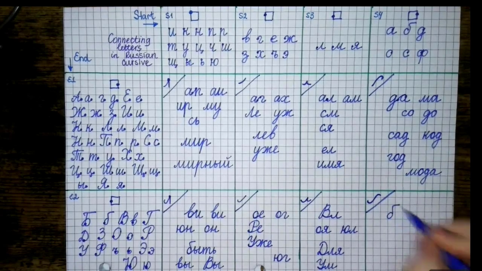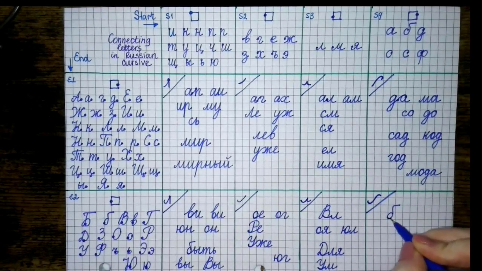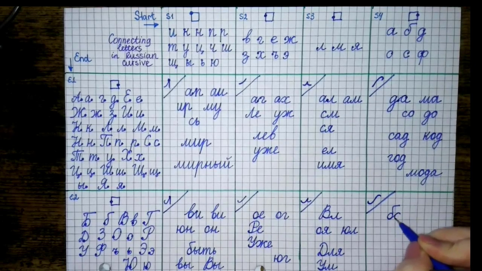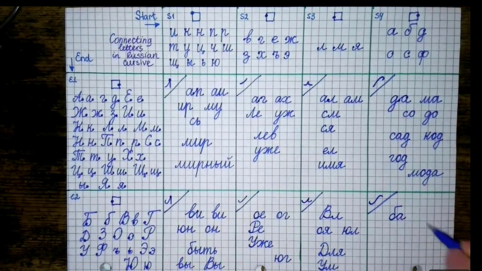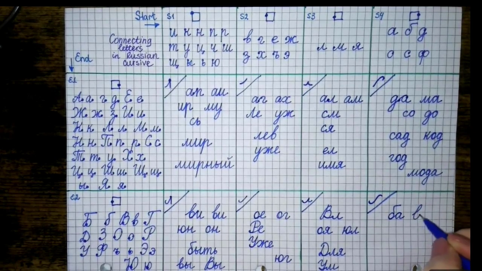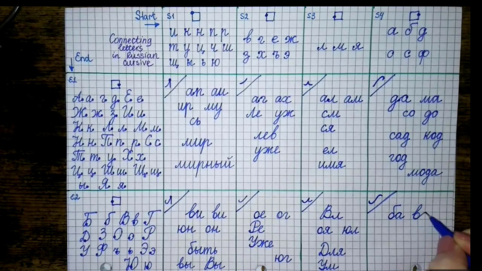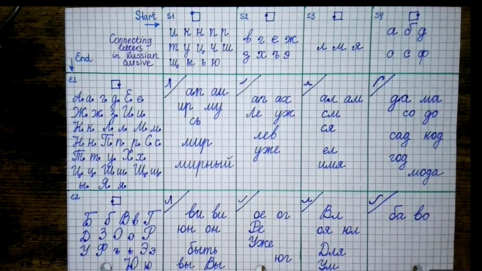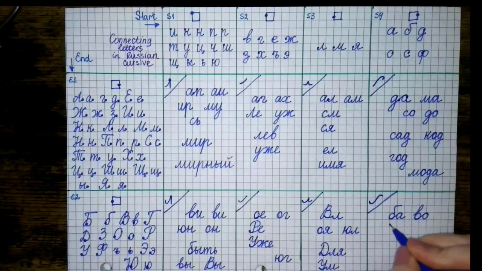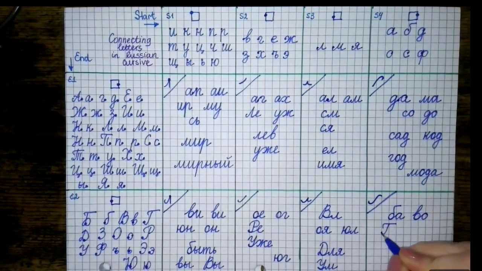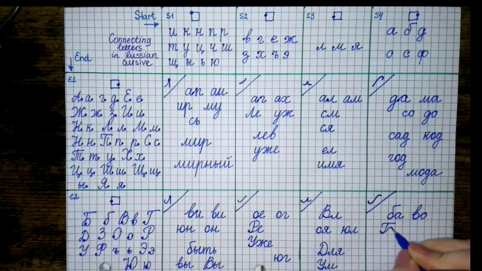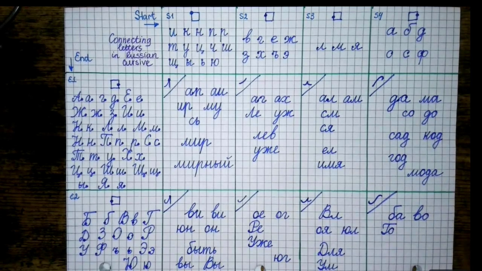So we have В, we go back, we trace the curve, we trace the curve, and here we have our А. Let's try В, О. В, we trace the curve, we trace the curve, we write the letter О. Let's try Г, О. Go back, we trace the curve, we trace the curve. There we go.